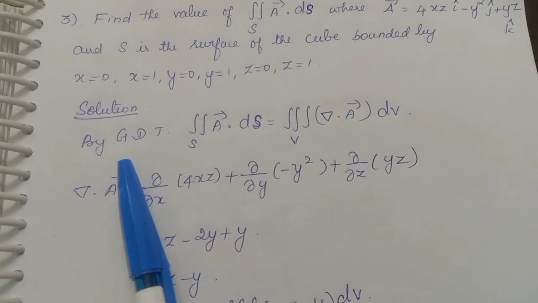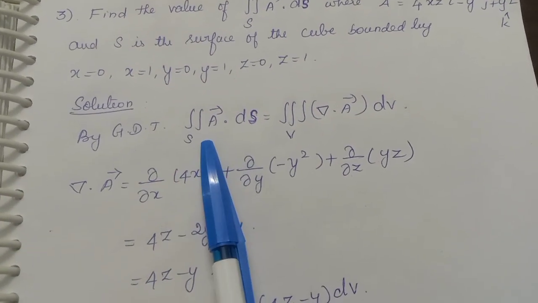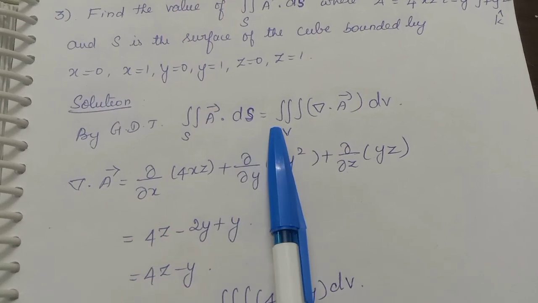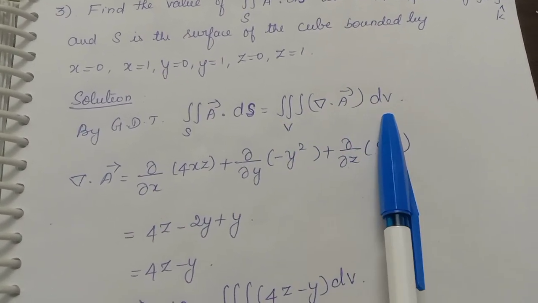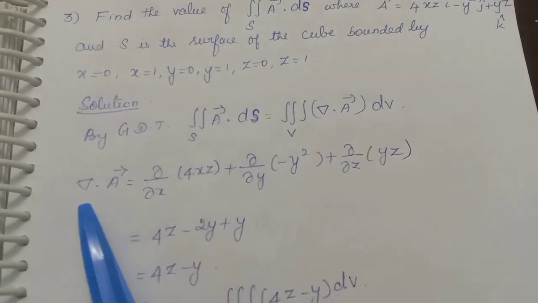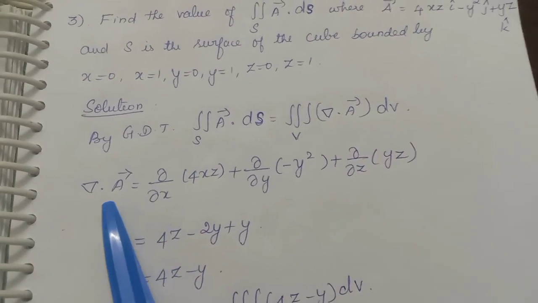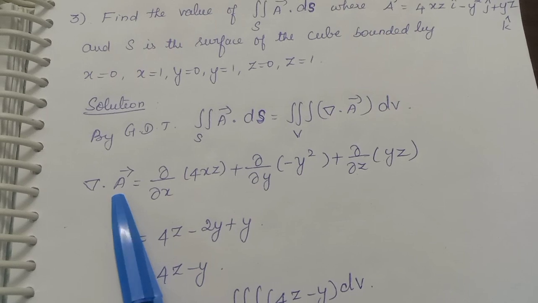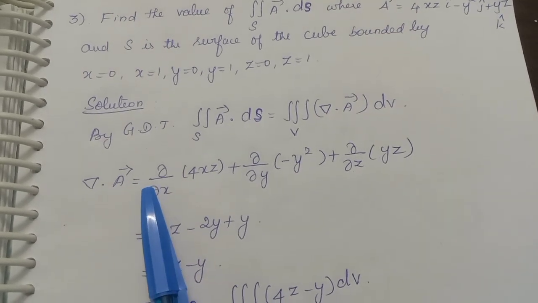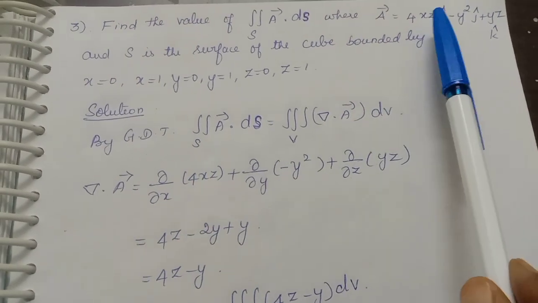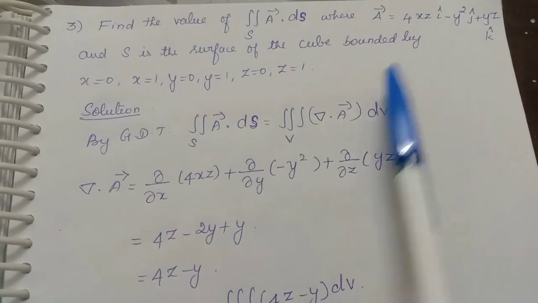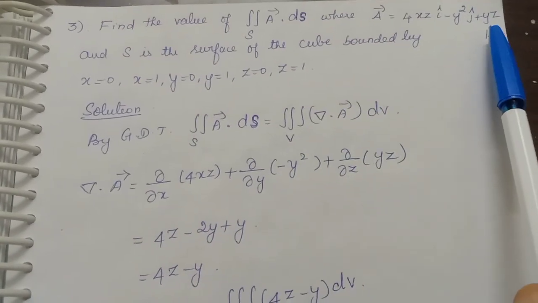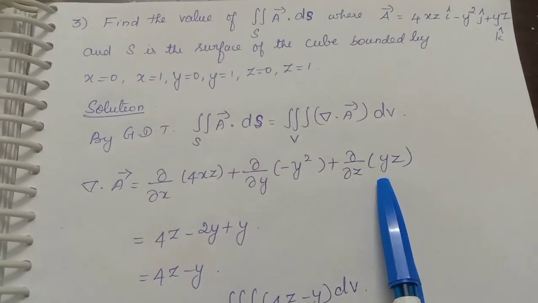So what is the divergence theorem? Double integral over S of A dot dS is equal to triple integral over V of del dot A dV. So first let's find del dot A, that is the divergence of A. The divergence of A is obtained by differentiating the i component with respect to x, differentiating the j component with respect to y, plus differentiating the k component with respect to z.